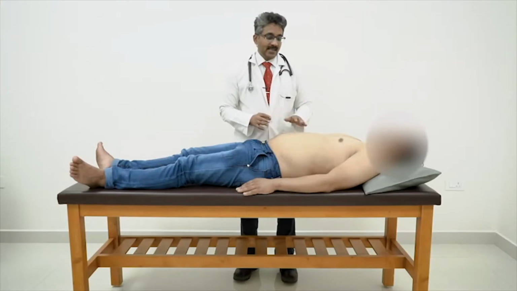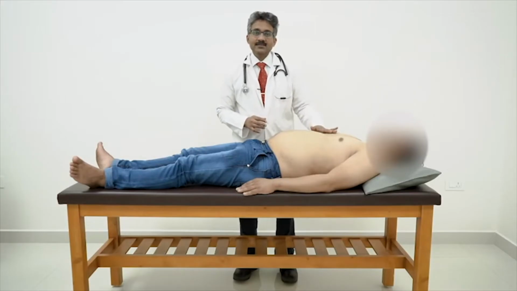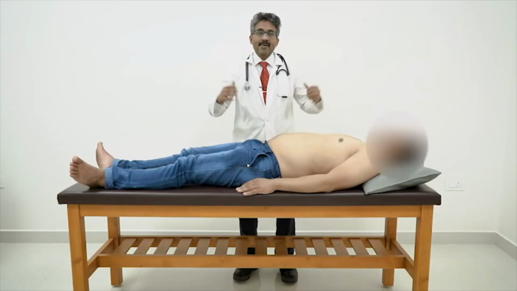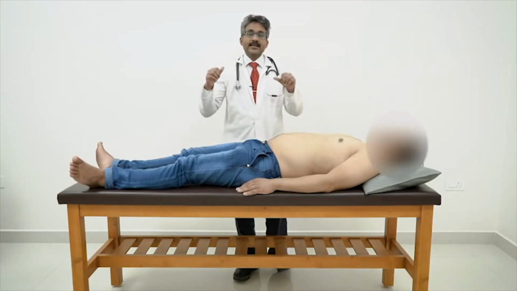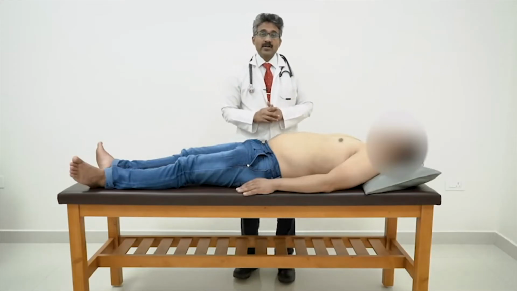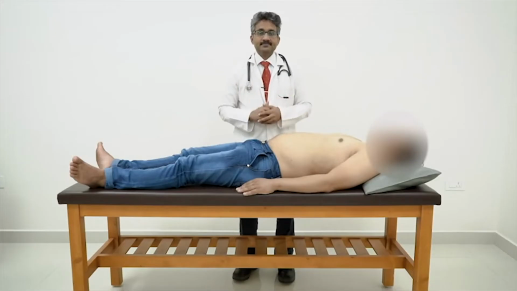Then any pulsation in the epigastric region: left lobe of liver, aortic pulsations or right ventricular hypertrophy. Then on the backside, infrascapular and interscapular, if any intercostal artery pulsations are there, that indicates coarctation of the aorta, Suzman sign. And any kyphosis, scoliosis, scars and sinuses, you will look for. This is about inspection.